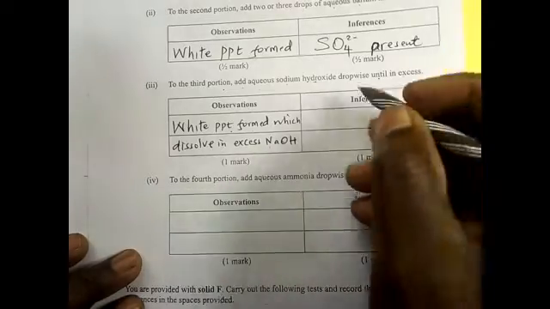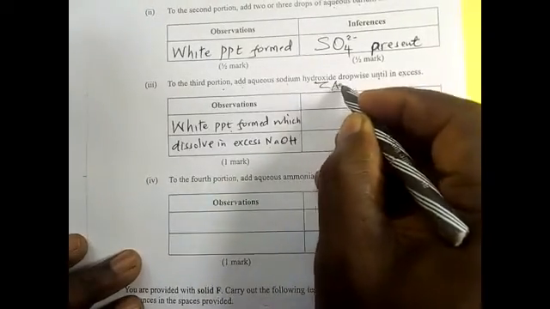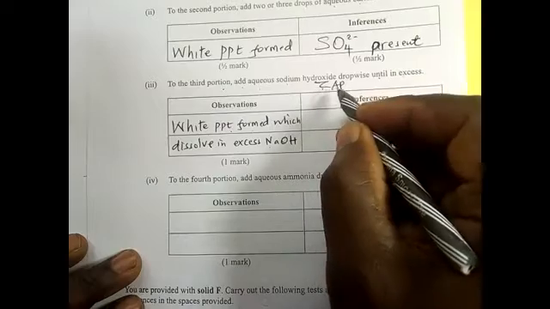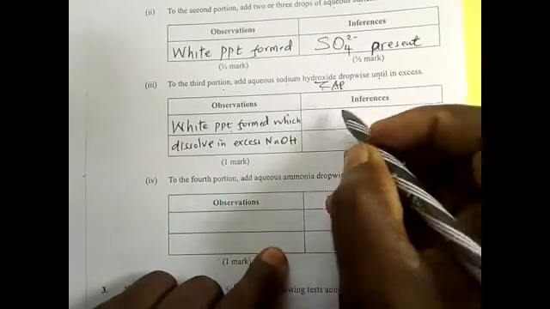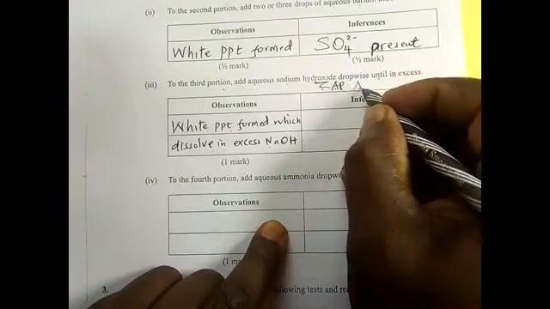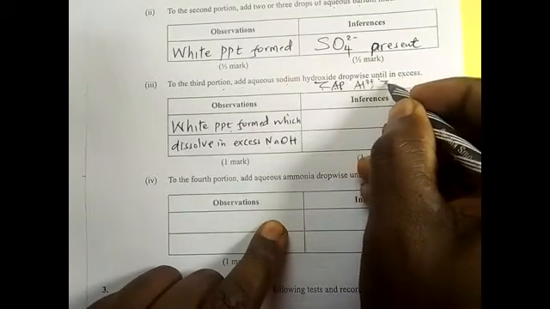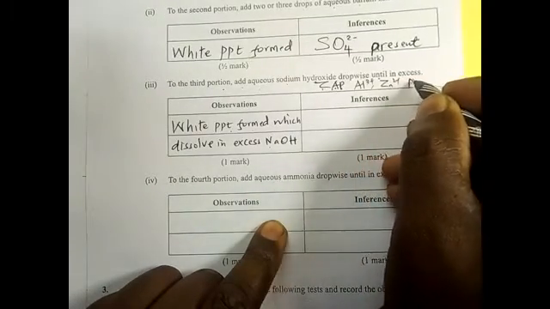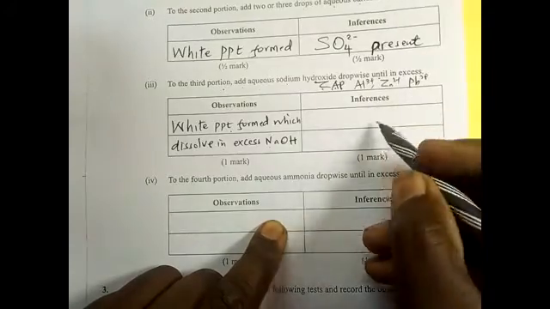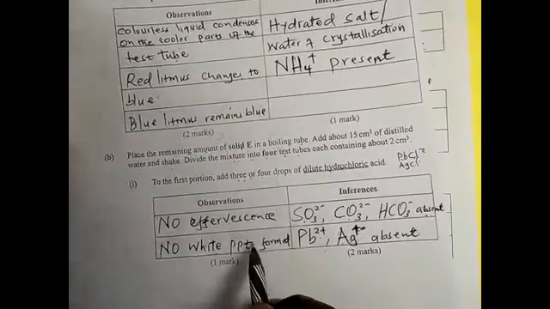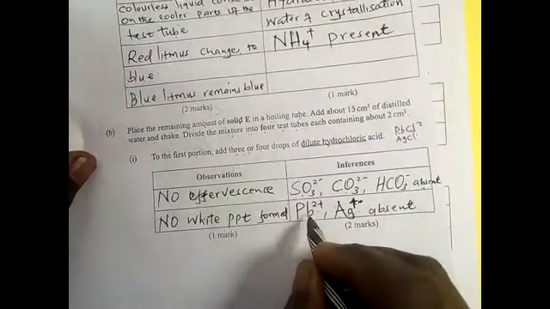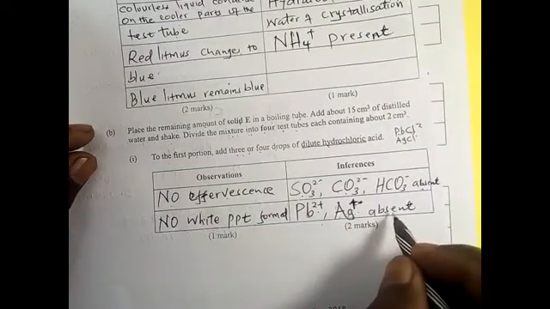So there we expect the ZAP ions: the zinc, aluminium, and the lead. We are supposed to write all of them: aluminium, zinc, and lead. But in our previous inference in Roman 1, we have said that lead is absent.